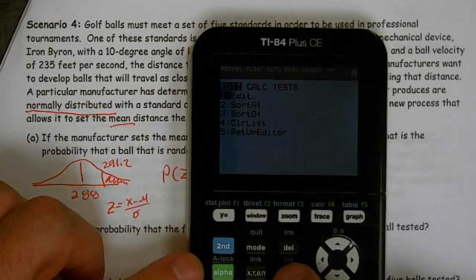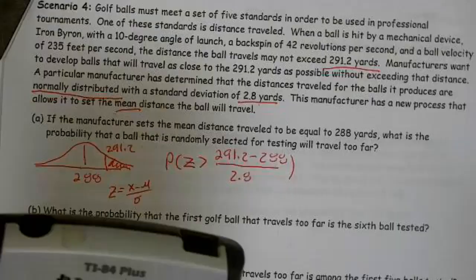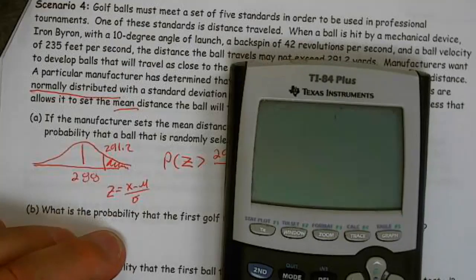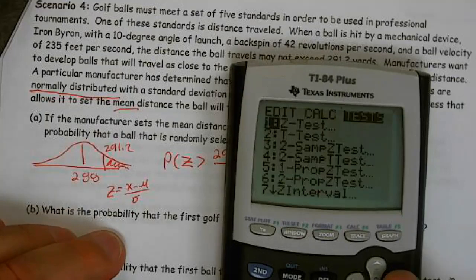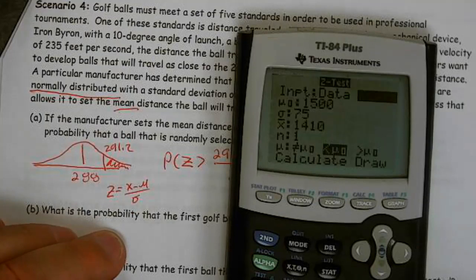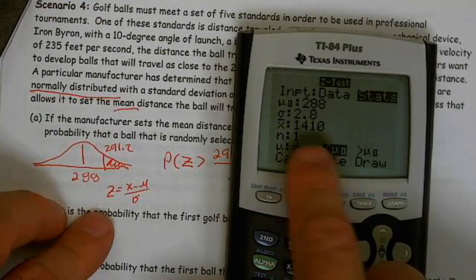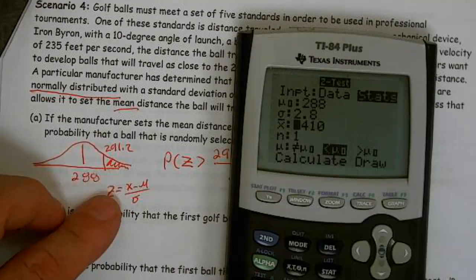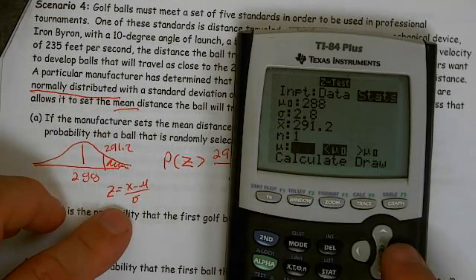So stat, you know what, I want to switch calculators, so bear with me a moment. Hopefully this one will show up a little better than that one. Yeah, I think so. So stat, arrow over to test, and I'm going to use a z-test, and my mean in this case was 288. The standard deviation was 2.8. We're not working with an X bar, we're working with an X because we're working with a single value, so 291.2. And our sample size, we're looking for a randomly selected ball, so 1, and we shade it up and to the right.